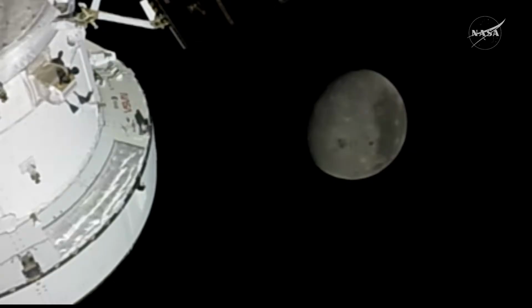Again, this is Artemis Mission Control here in Houston. We are now 11,777 miles away from the moon. We did pass the Apollo 13 record of farthest humans away from Earth at 12:57 p.m. Central Time, 1:57 p.m. Eastern Time.